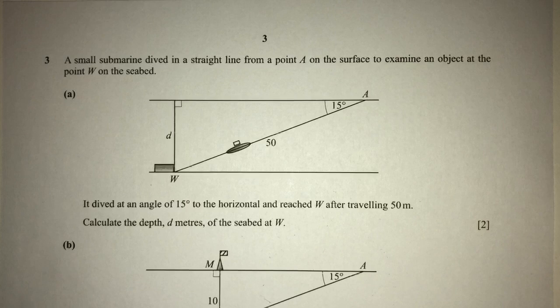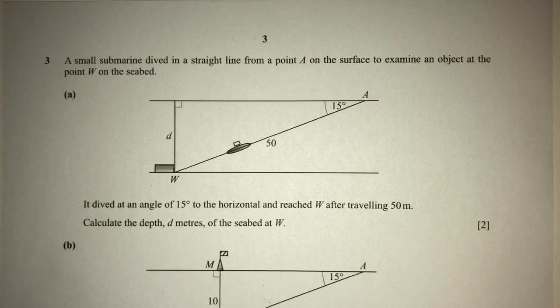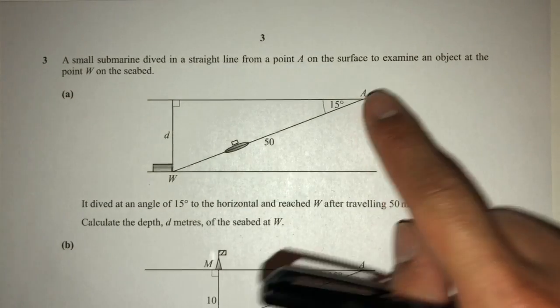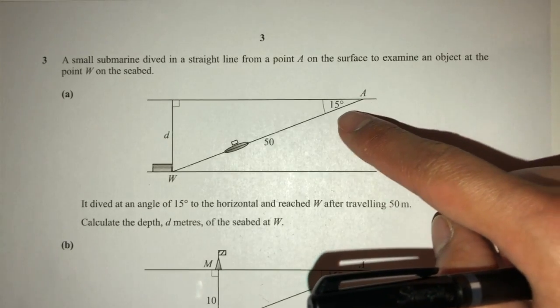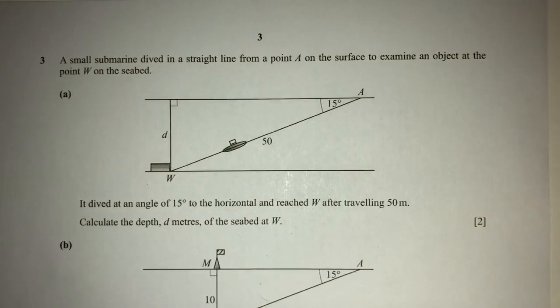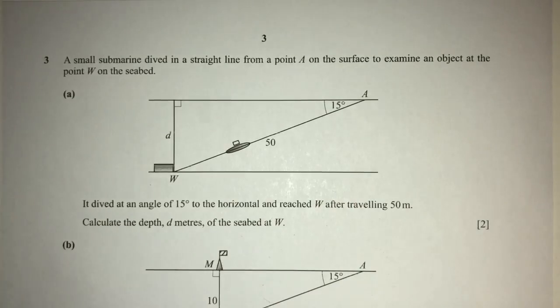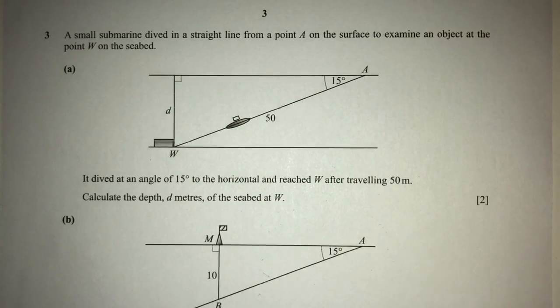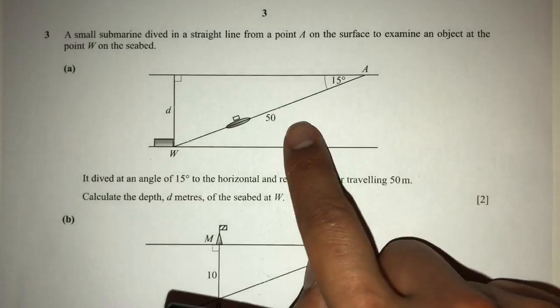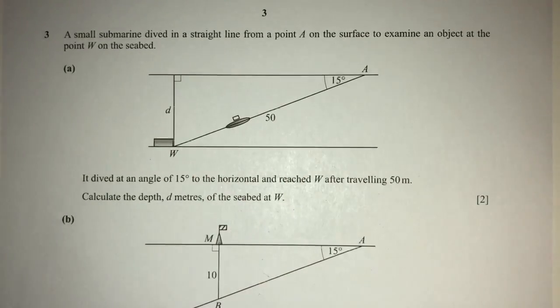Now let's move on to question number 3. A small submarine dived in a straight line from a point A on the surface to examine an object at the point W on the seabed. As you can see, A is on the surface, and here we have a sub dived in the straight line until W. It is given to you on the diagram. Now, it dived at an angle of 15 degrees to the horizontal, as you can see here, and reached W after traveling 50 meters. Distance AW is 50 meters.